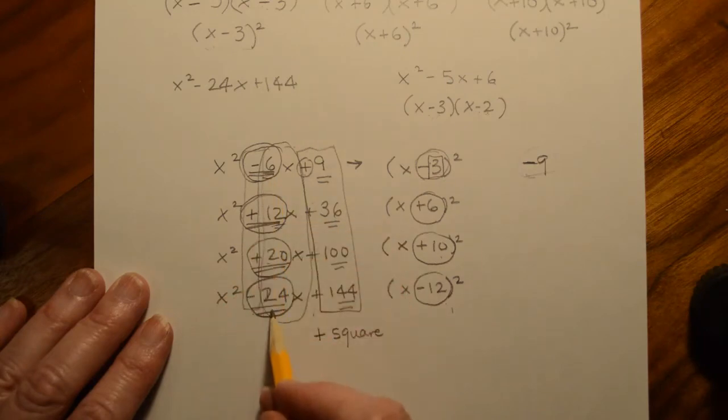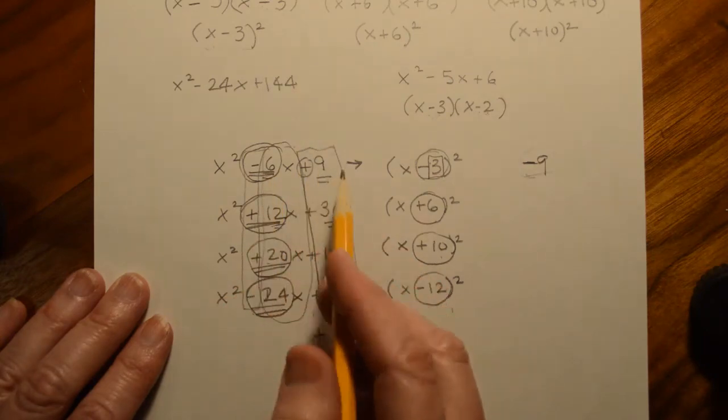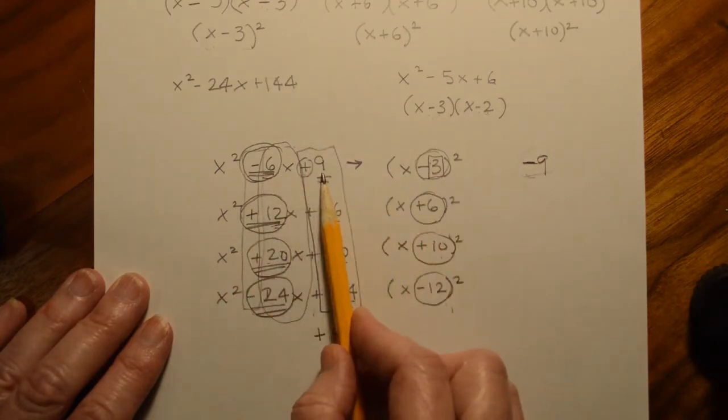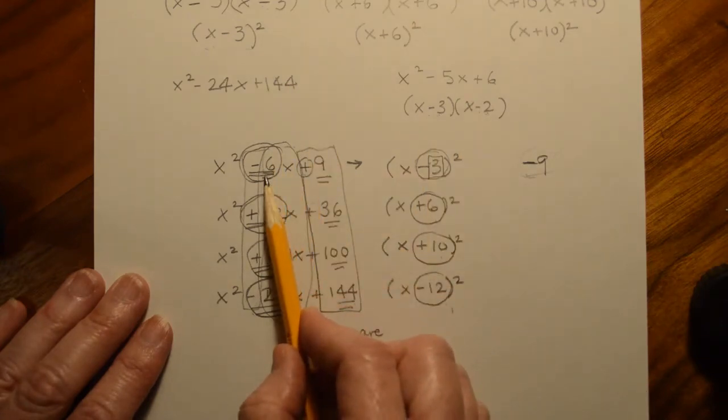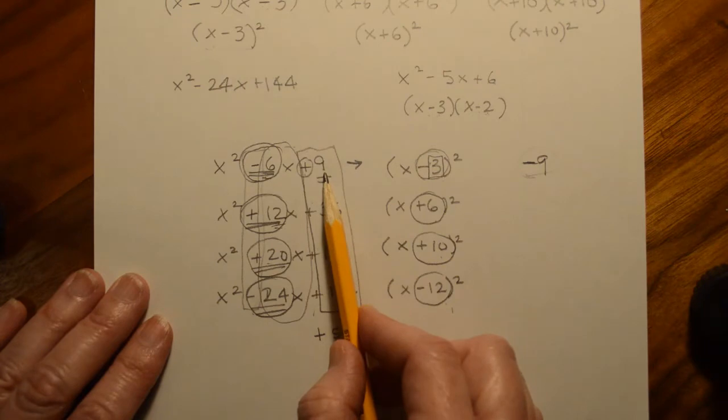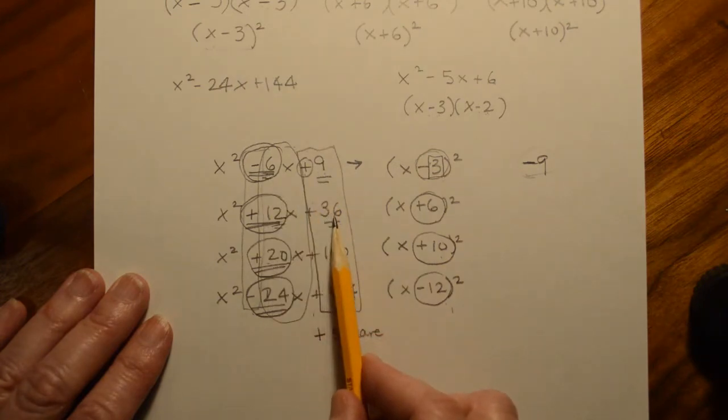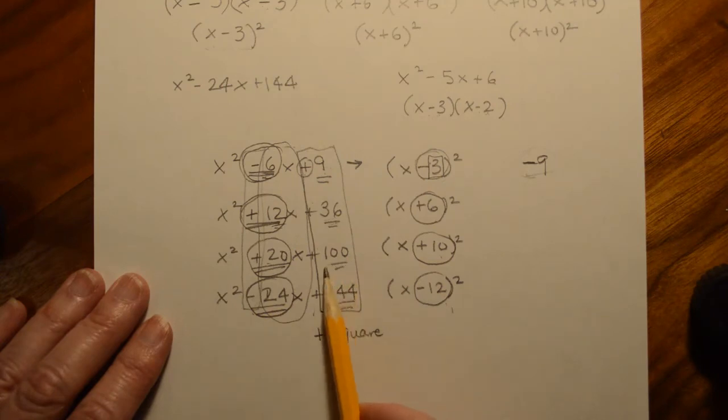That middle term has to be, let's look at this, the square root of this, 3, doubled has to give us this. So take the square root of that and double it, gives us 6. Take the square root of this, we get 6, double it, we get 12. Take the square root of 100, it's 10, double it, we get 20. Take the square root of 144, we get 12, double it, we get 24.